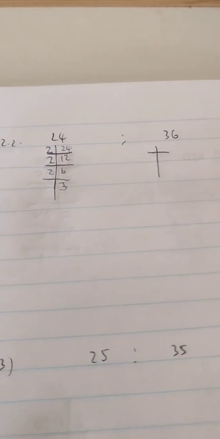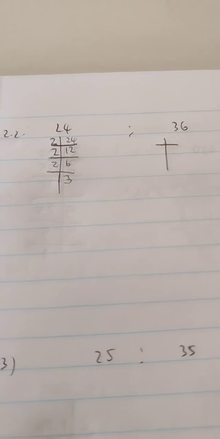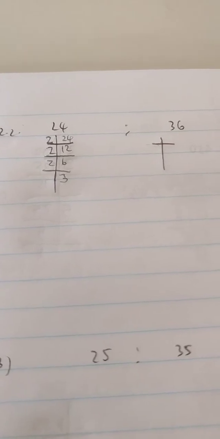Smallest prime number that goes into 3 now. Smallest prime number that goes into 3 is 3. How many times does 3 go into 3?